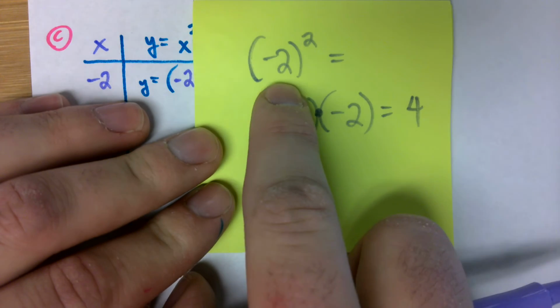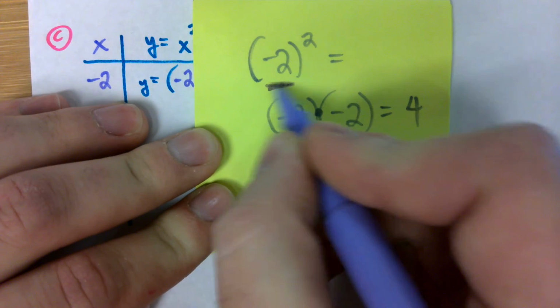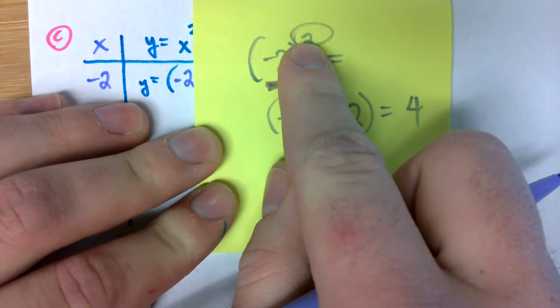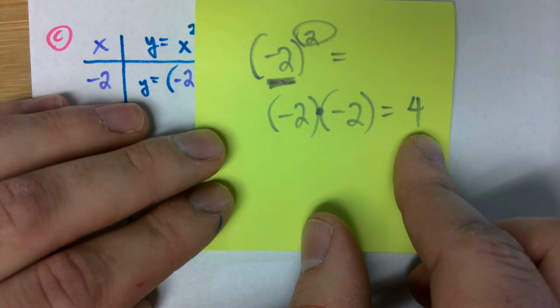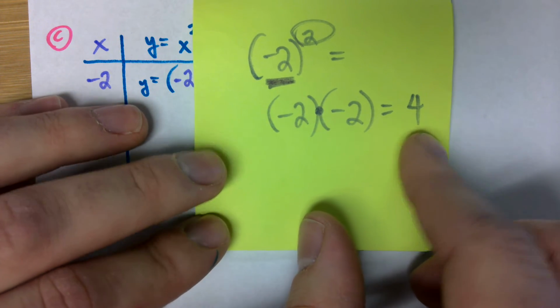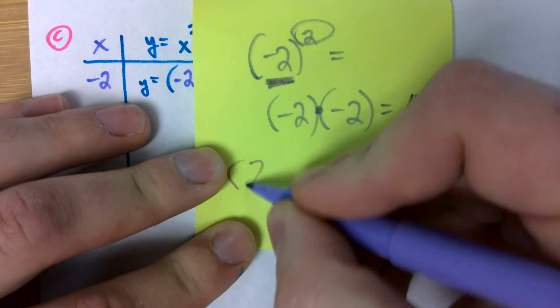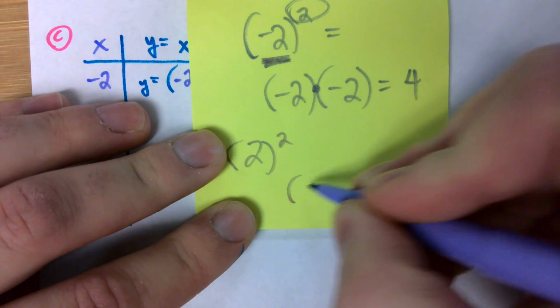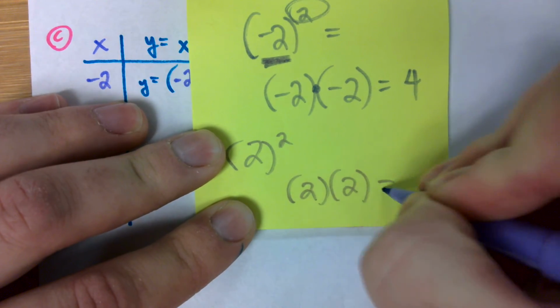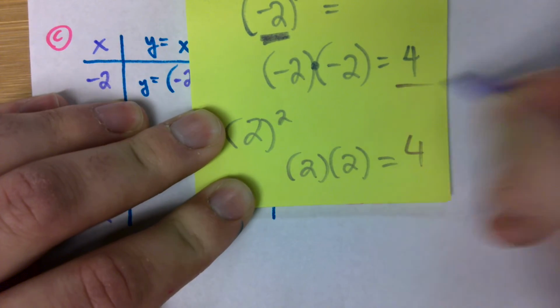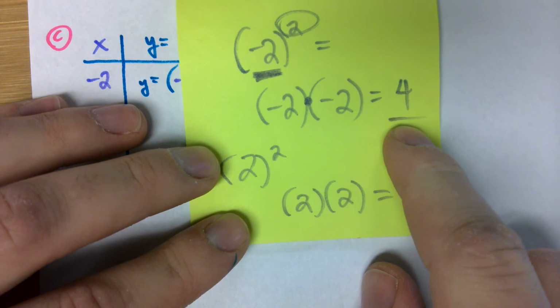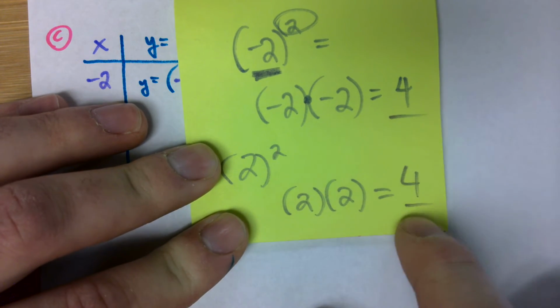Is there any negative number we could put right here with this exponent of 2 that's going to give us a negative answer? Brandon? Positive, like, well, if we have a positive 2 squared, right? That's a good point. We multiply positive 2 times positive 2, and what does that give us? Positive 4, right? Just like with the negatives. We got the same number.